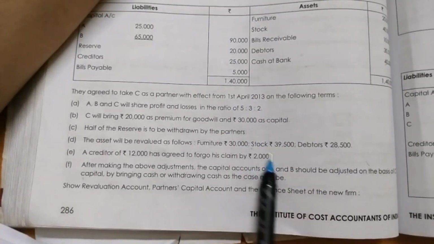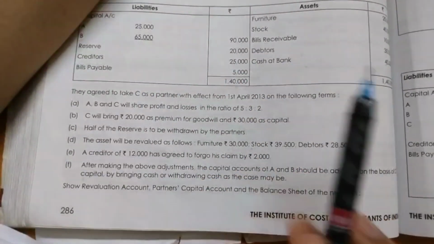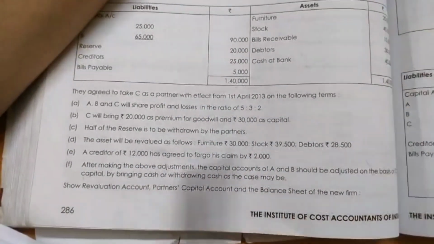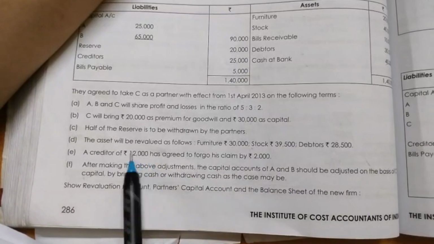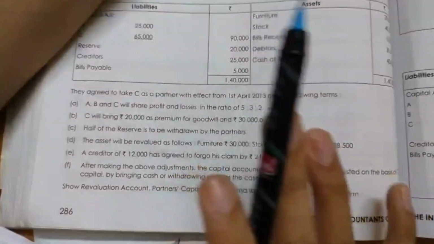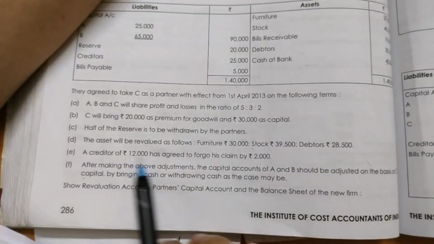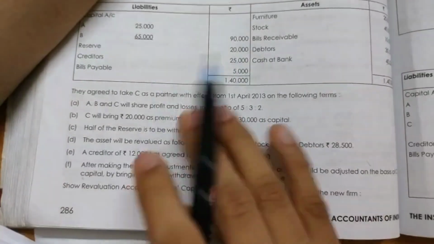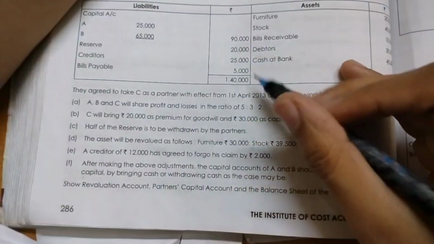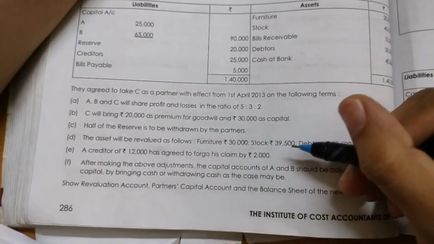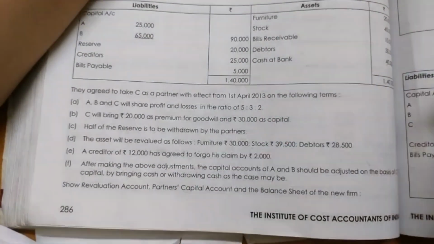We cannot say this amount is settled. It is not said anywhere in this question that this amount is being settled. So we can write the balance amount, that is 23,000, on the new balance sheet. This we have to write in the revaluation account actually. So these 2 points will be included in the revaluation account.